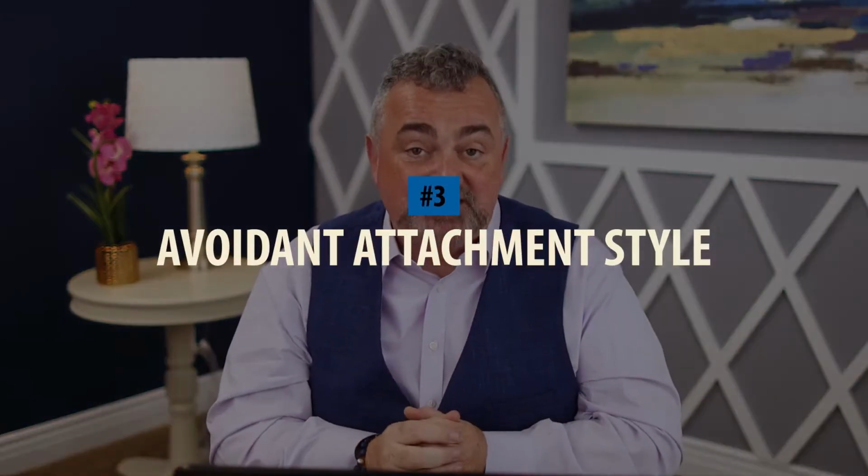And the third style is the avoidant attachment style. This really explains situations in which children were faced with a primary caregiver who really wasn't there for them. They had to fend for themselves. And that makes up about 26% of the population. So let's go through all three attachment styles and look at how they might show up in some of the relationships that you have in your personal life.